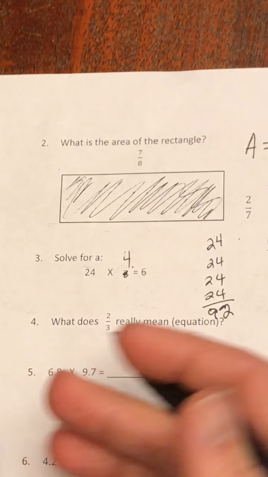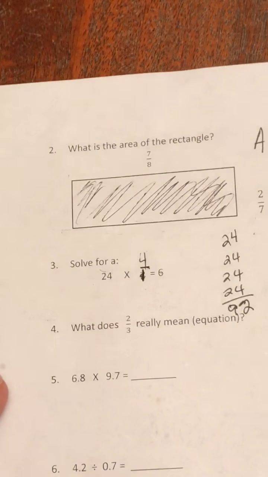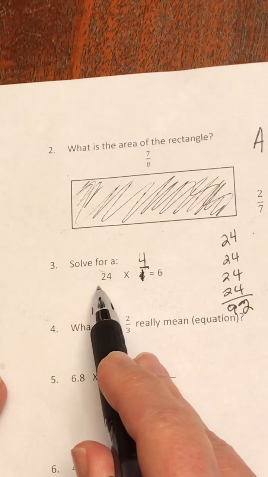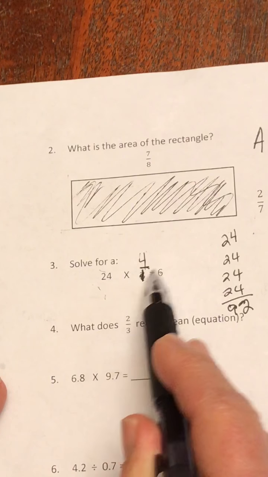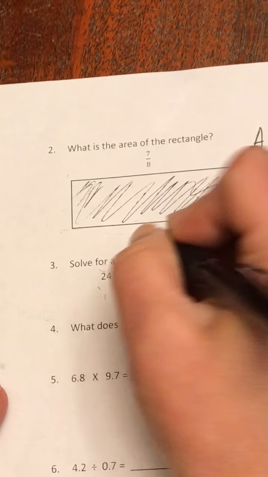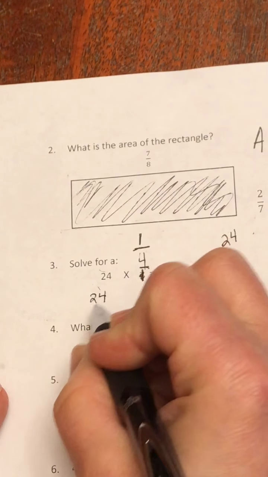So I'm going to figure out which works best. If I just make it 4 over 1, all I've done is the same thing because I would multiply straight across and I would still get 24 times 4 over 1. So that can't be it. So I'm going to try 1/4 and see what happens.